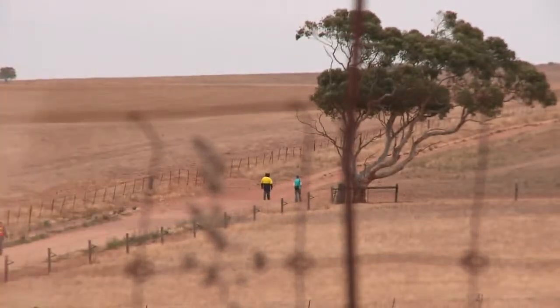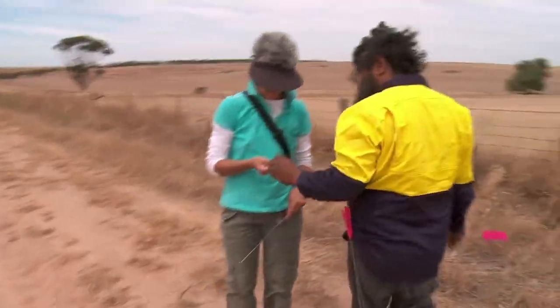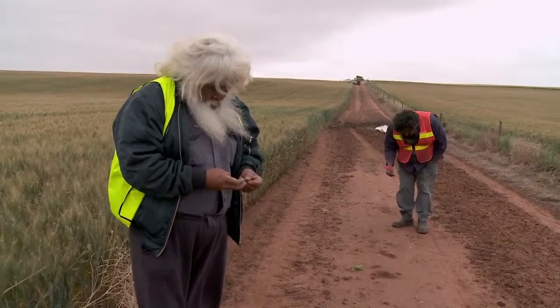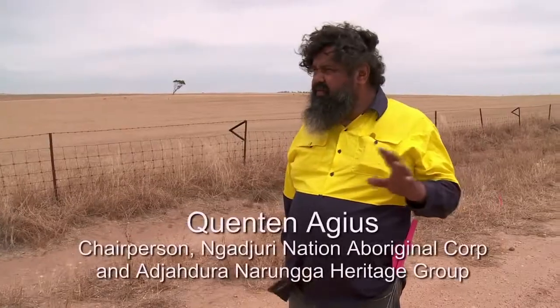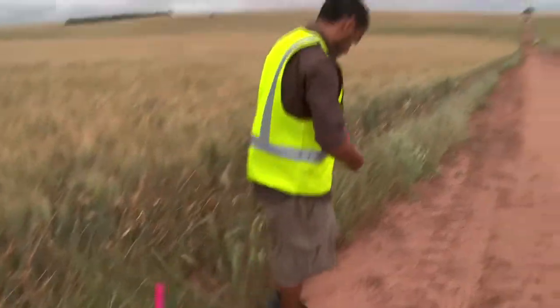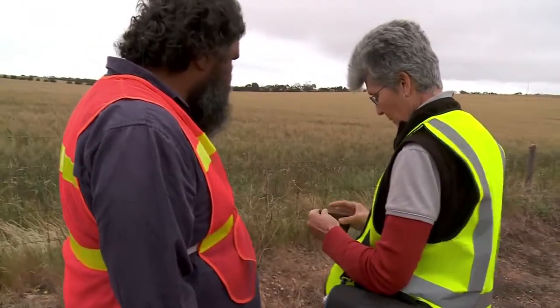It's worth noting that even the farmland featured here, that's been ploughed for over 100 years, still contained hundreds of artefacts. Paddocks have been ploughed, and the country's been ripped up and ploughed and farmed. 150 years on, we're still finding stone tools that the old people knew are still showing up after 150 years of cropping this country.